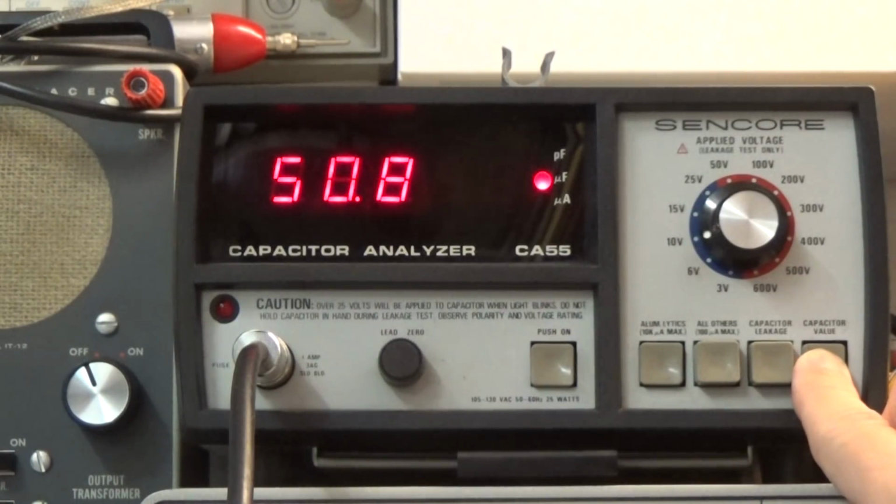So the methods were different in the past, and thus we have different results. But in any case, you see that this capacitor is within tolerance, right? With this old Sencore it is 50 microfarad, so you would say it is a brand new capacitor, no problem at all.